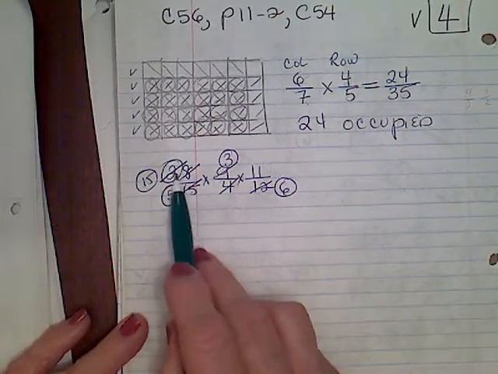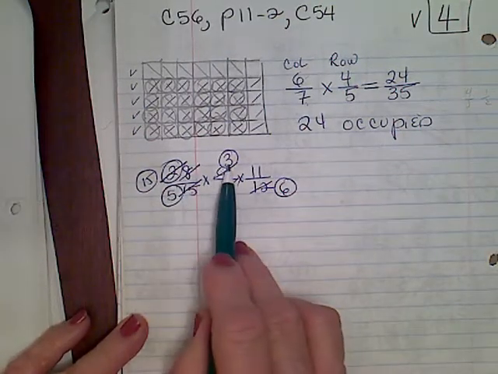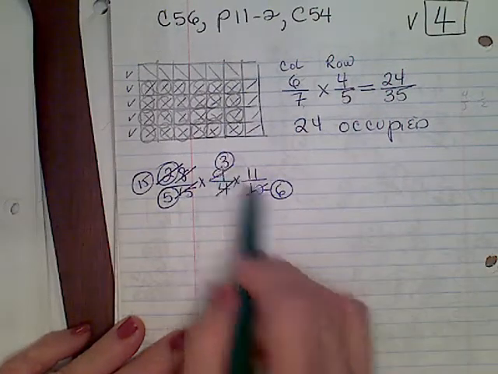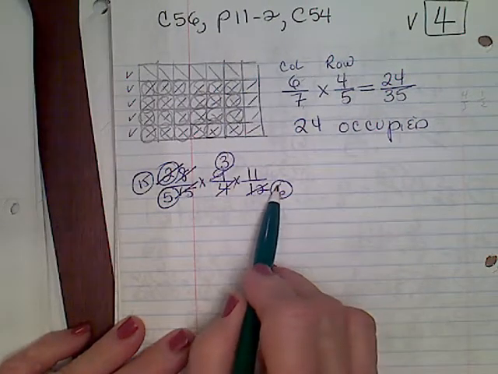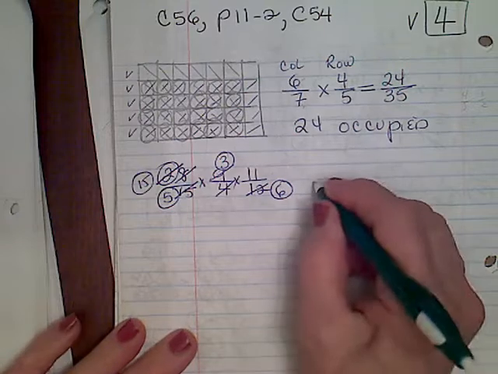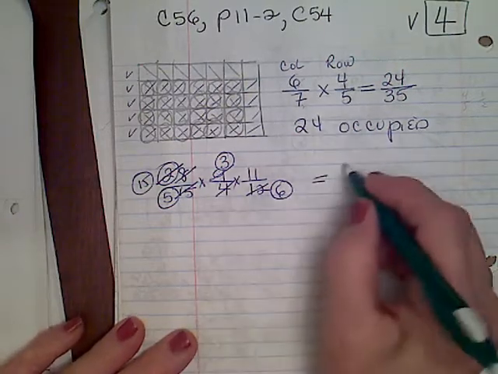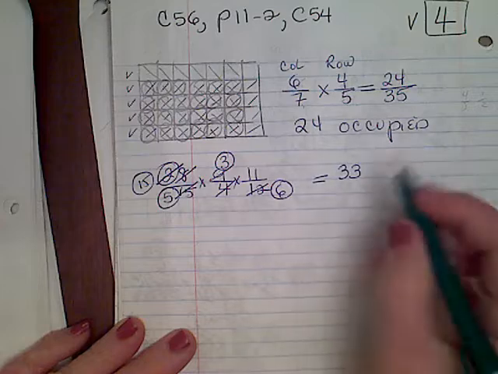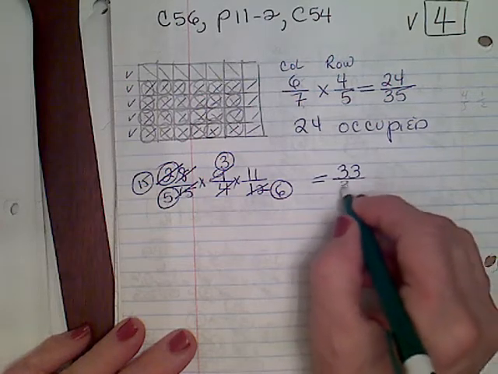So let's see what's left now. So that's 1, 1, that's a 3, 3 times 11. I actually see something else that I can reduce, but I'll just show you what happens when we don't see that. So 3 times 11 is 33. 5 times 6 is 30.